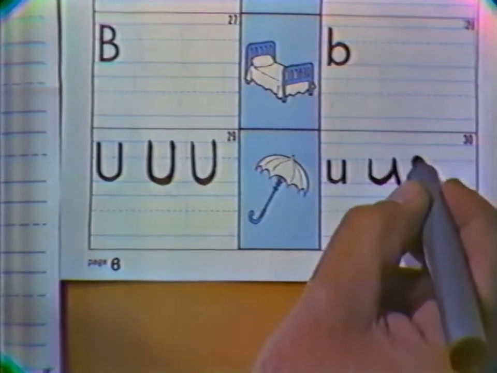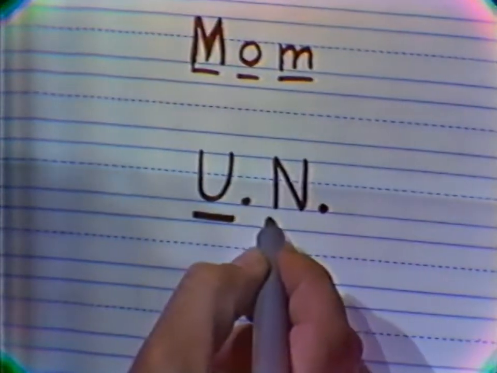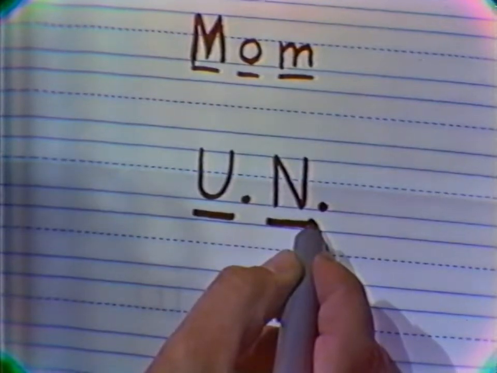Practice your U and N today for your homework, and ask Mommy or Daddy what those two very important letters stand for. U-N. And I'll see you tomorrow.